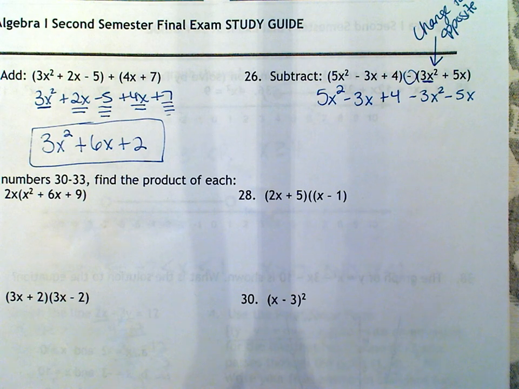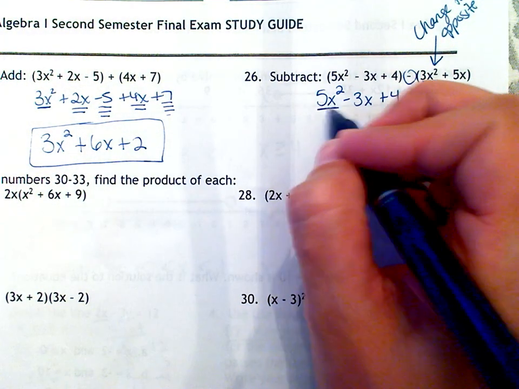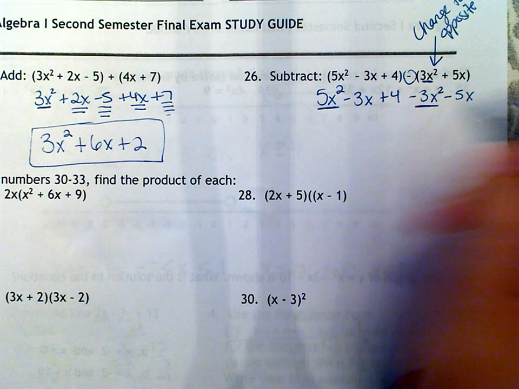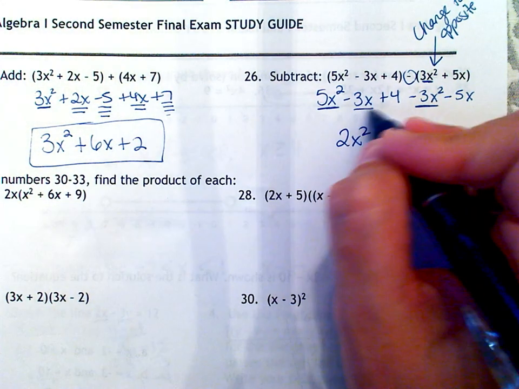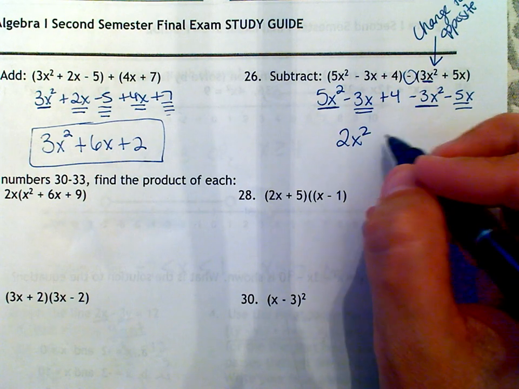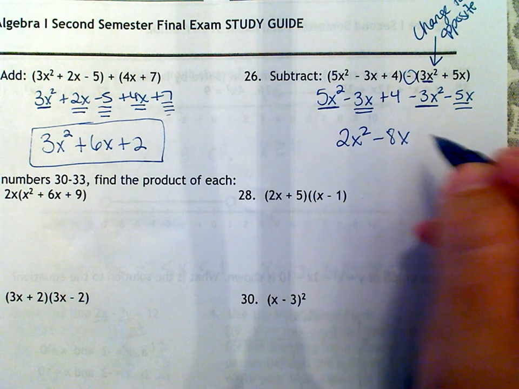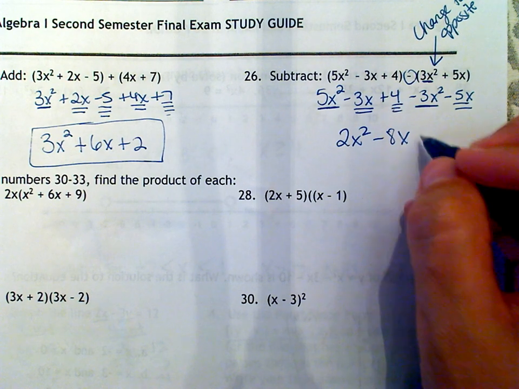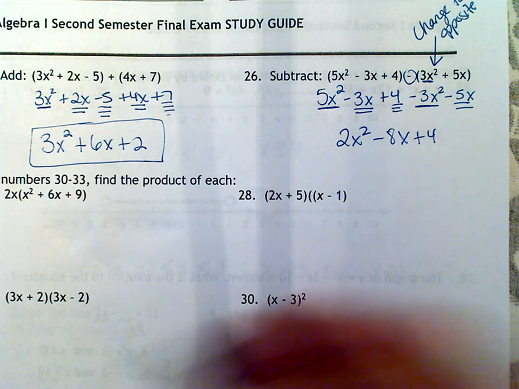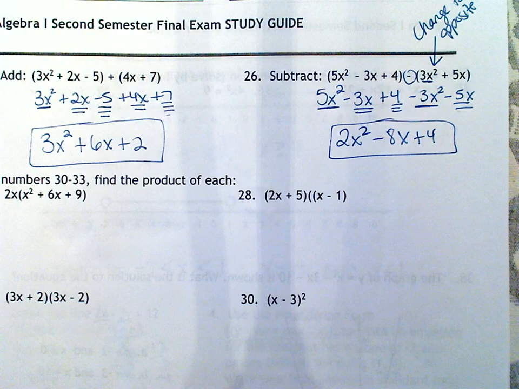All right, put your x squareds together. So you have 5x squareds, and you're taking away 3. So you have 2x squareds. Then put your x's. Negative 3x minus 5x is negative 8x, not negative 8x squared. And then you just have this 4, nothing to put it with, so we just bring it down. So this would be the correct answer.